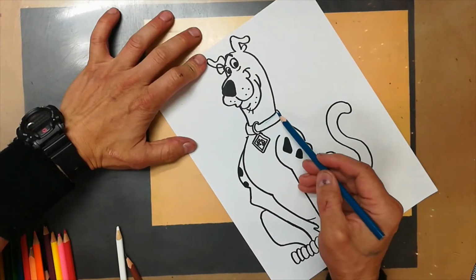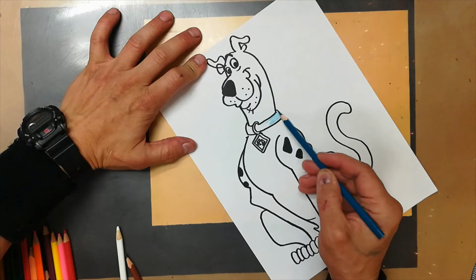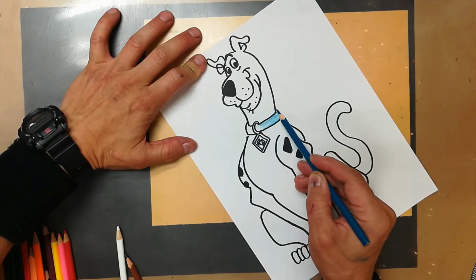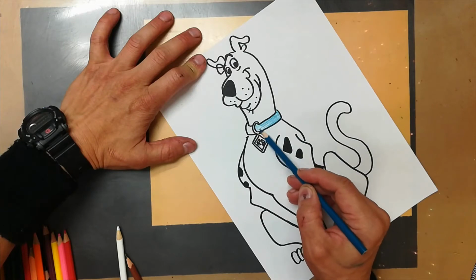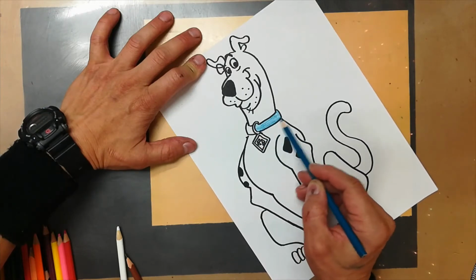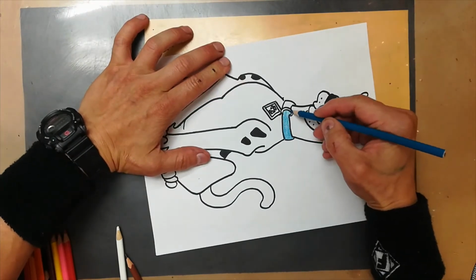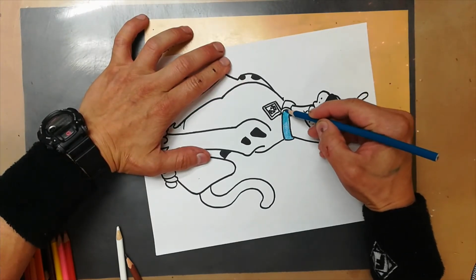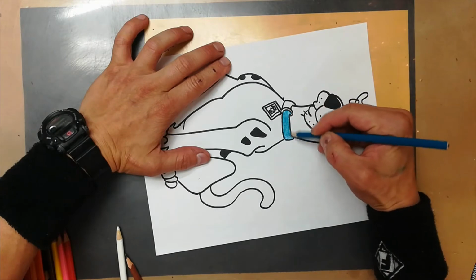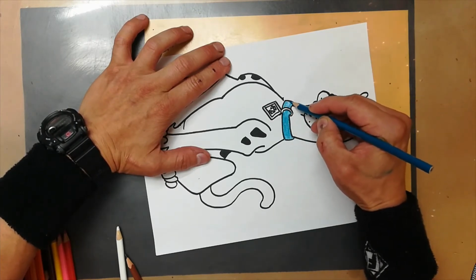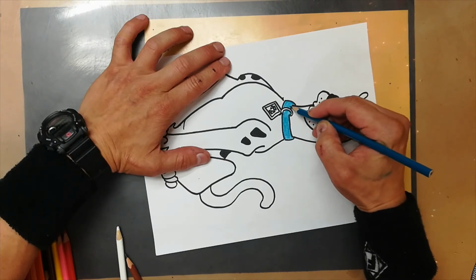So I'm going to pick the colors that are not repeated very often. I could make this darker if I wanted to, and just like with crayon, just press down harder and that color will get darker.